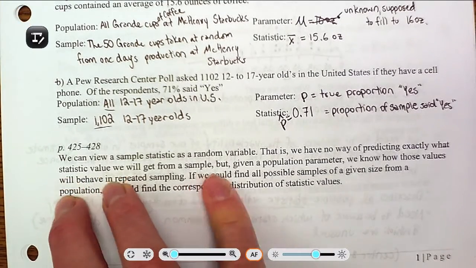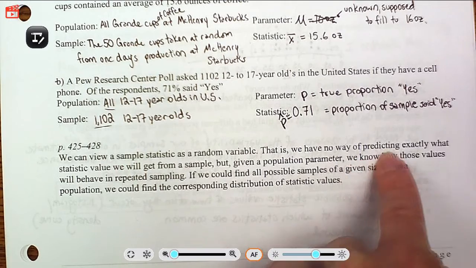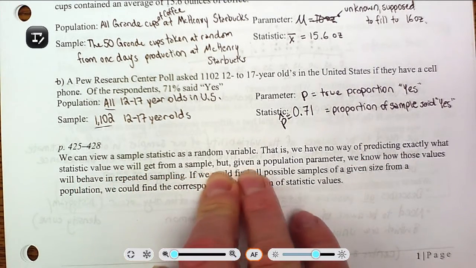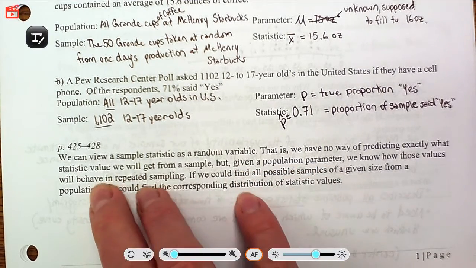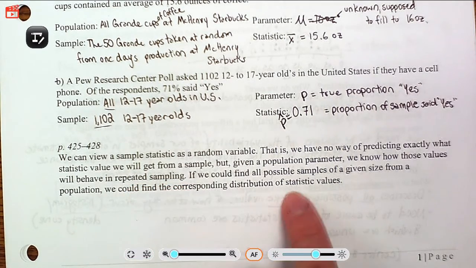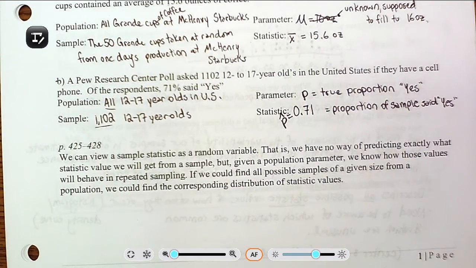We can view a sample statistic as a random variable. That is, we have no way of predicting exactly what statistic value we will get from a sample, but given a population parameter, we know how those values will behave in repeated sampling. If we could find all the possible samples of a given size from a population, we could find the corresponding distribution of sample statistics.